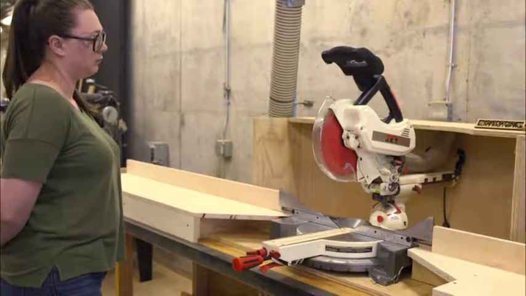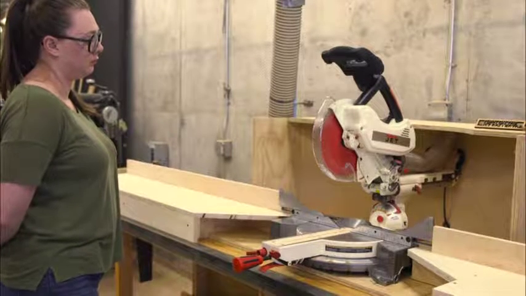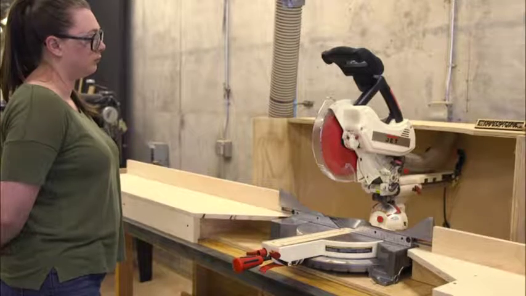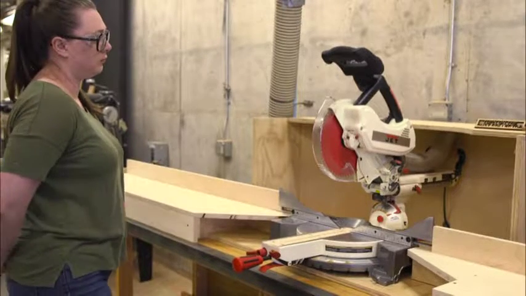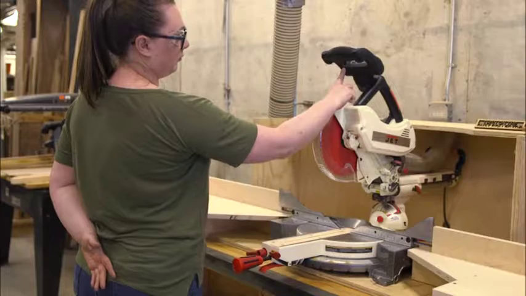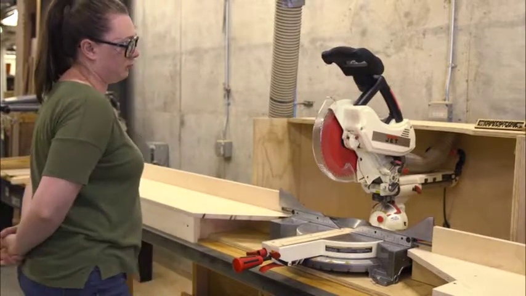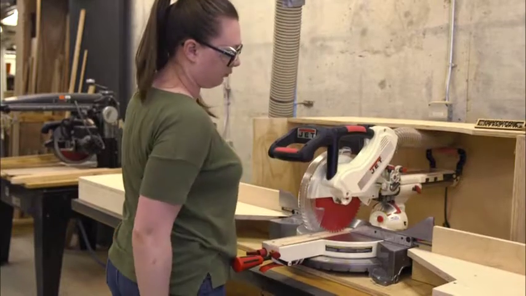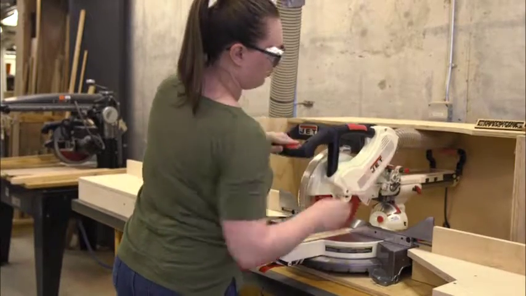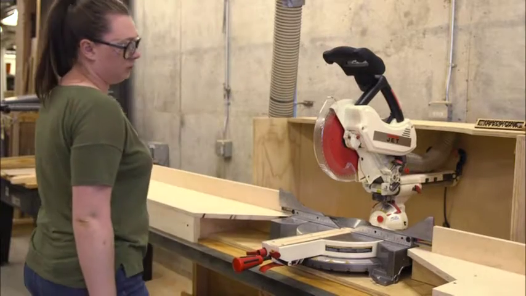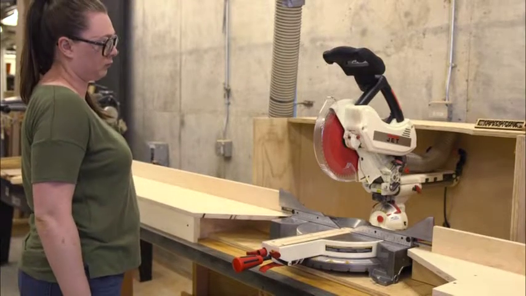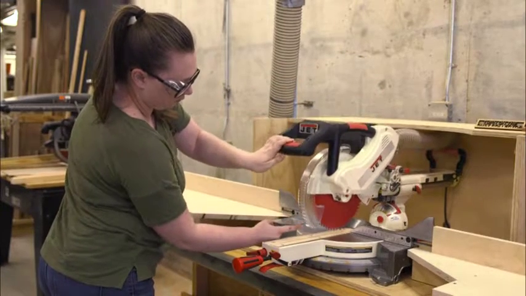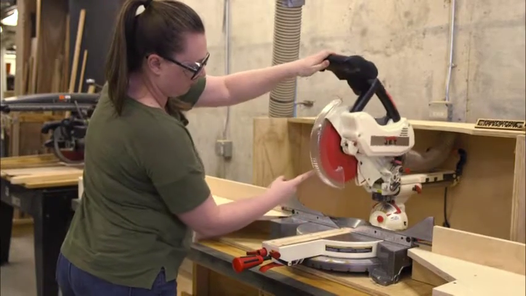Let's take a minute to point out some of the key parts of the sliding compound miter saw, what they're named, and briefly what they do. The on-off trigger switch is located in the handle. The hold-down pin latch keeps the cutting head locked in the down position. If the head won't raise up, pull this pin out to unlock the cutting head. The lower blade guard covers the blade when it is lowered and swings out of the way when the saw is used to make a cut.